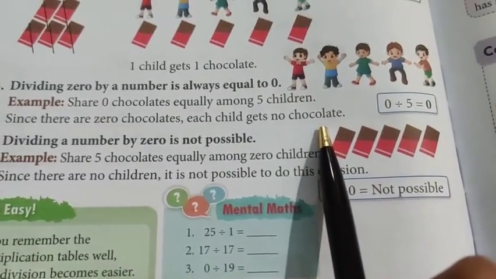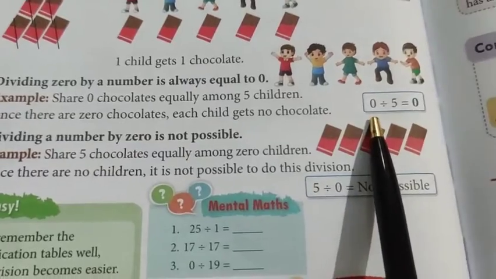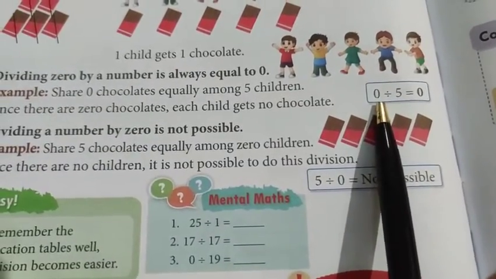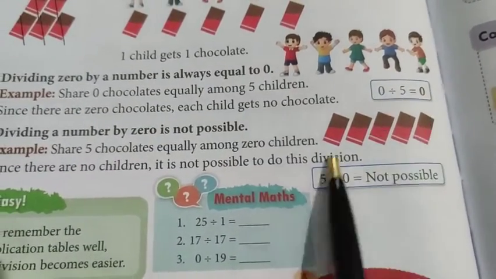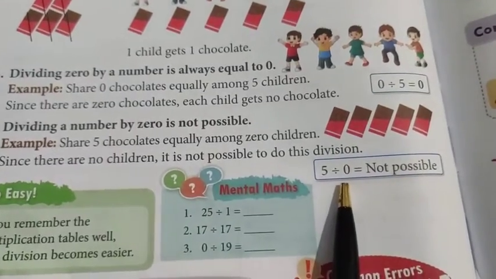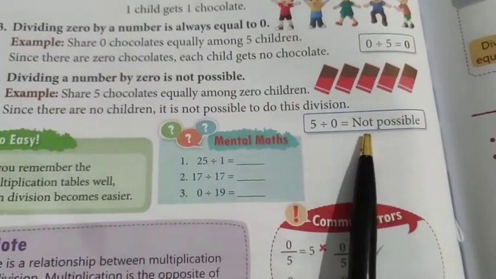to children. Yes, so that is why whenever our number is 0 is divided by any number, we get 0, and whenever our number is divided by 0, we'll get not possible answer.